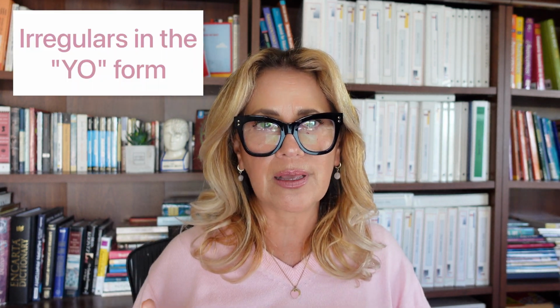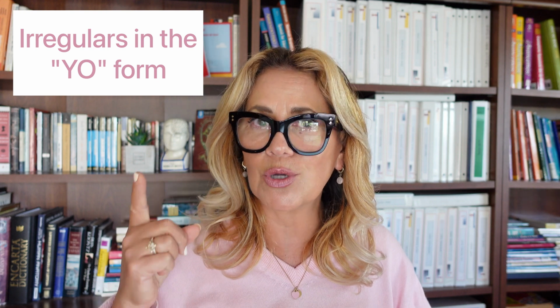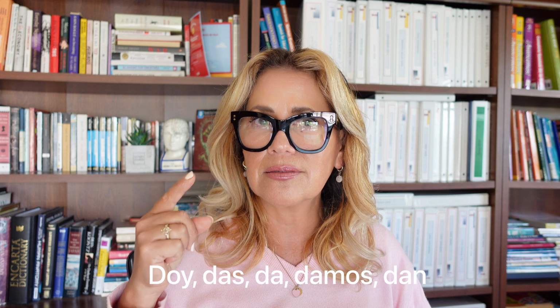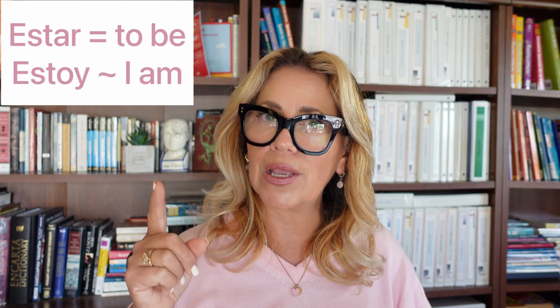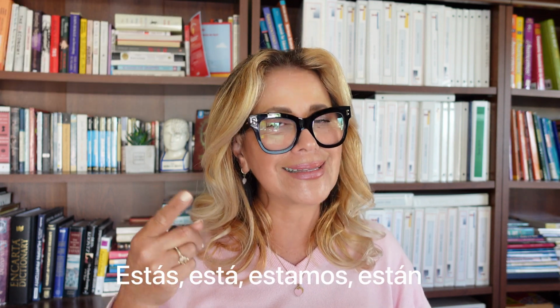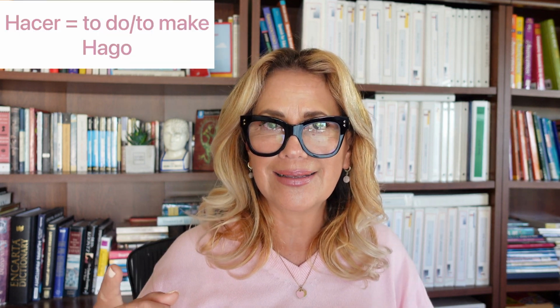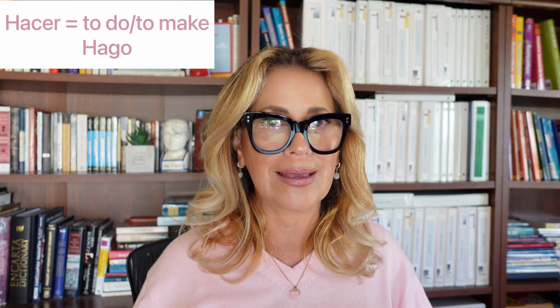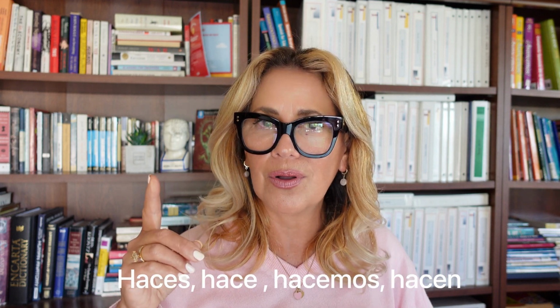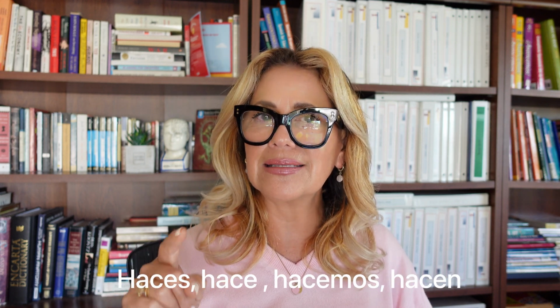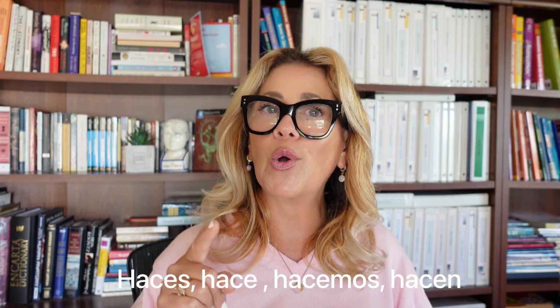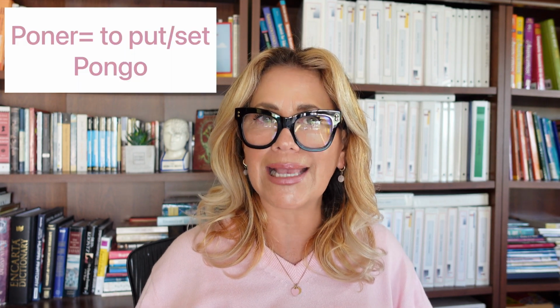Some of the most important verbs are dar: doy, and the rest is normal. Doy, das, da, damos, dan. The next one is estar, to be: estoy, estás, está, estamos, and están. The next one is hacer, to do or to make. Goes to hago. Haces, hace, hacemos, hacen. Poner, to put or to set.